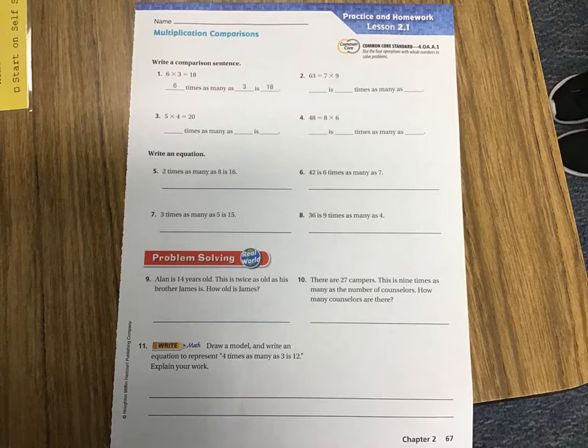So it says write a comparison sentence. The equation that it gave us was 6 times 3 is 18. So we just have to fill in the blanks. 6 times as many as 3 is 18. Does that match pretty perfect to our actual equation it gave us? Yes. Sure does.